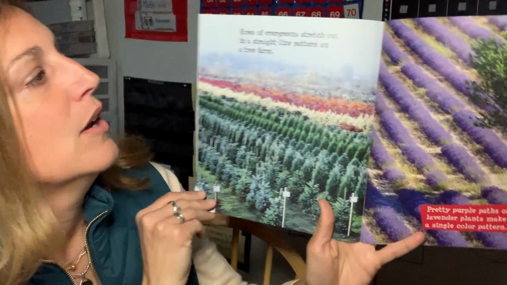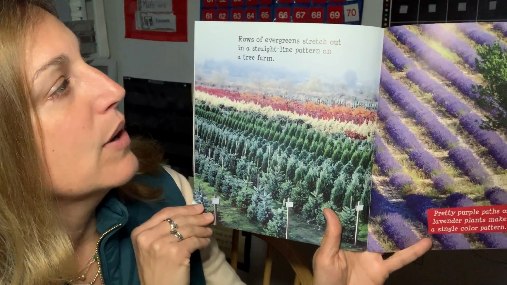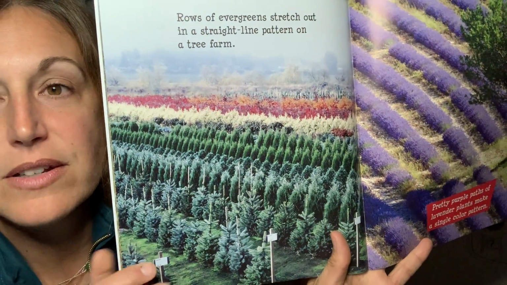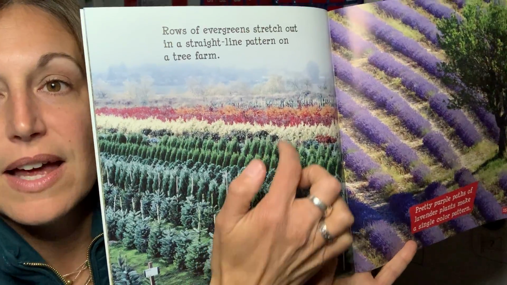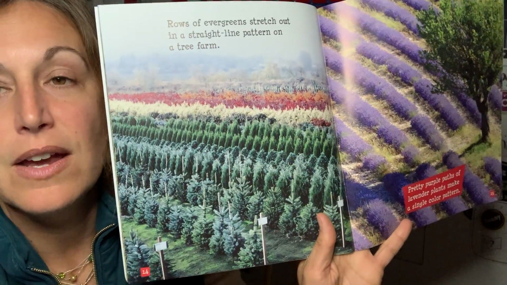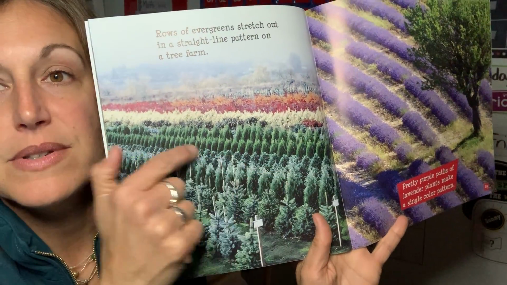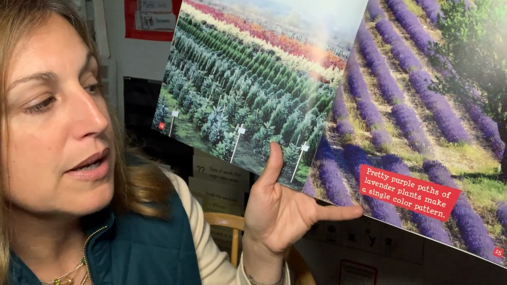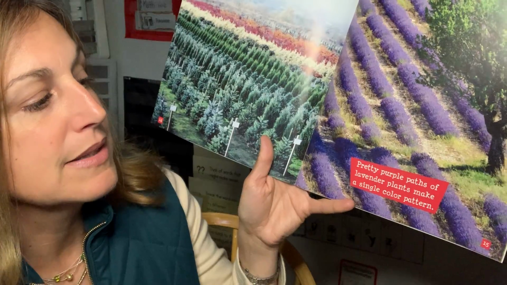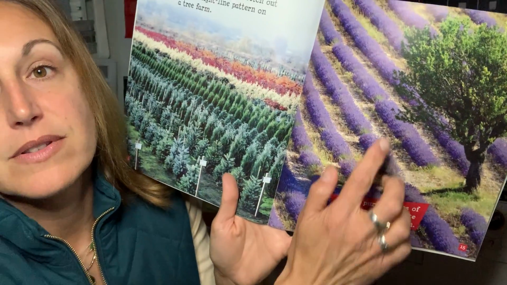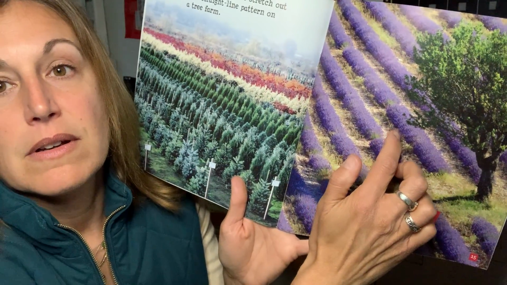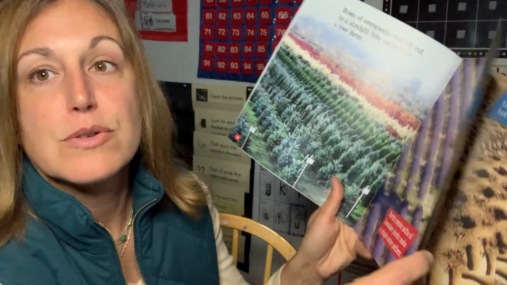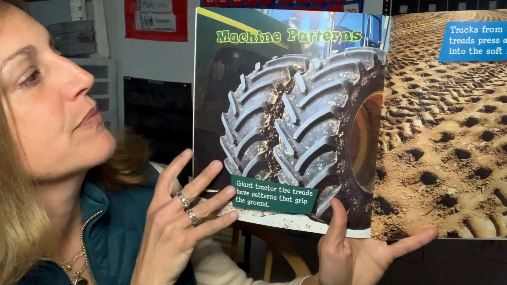Wow. Rows of evergreens stretch out in a straight line pattern on a tree farm. So there's lots of ways to look at that. See how we've got the straight lines you can see in between each tree, or you can look at it at the rows. Very cool. And over here, we've got lavender. Pretty purple paths of lavender plants make a single color pattern. So it's lavender, grass, lavender, grass, lavender, grass. Repeating patterns repeat over and over again.